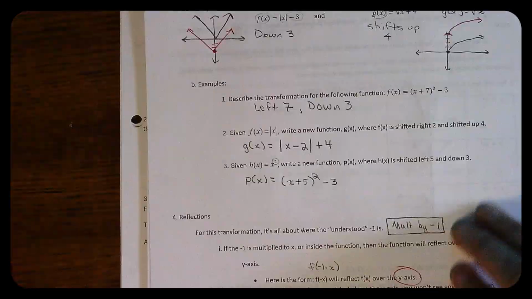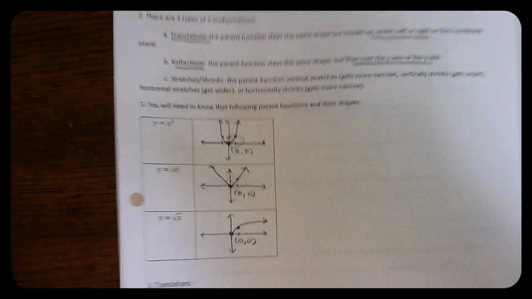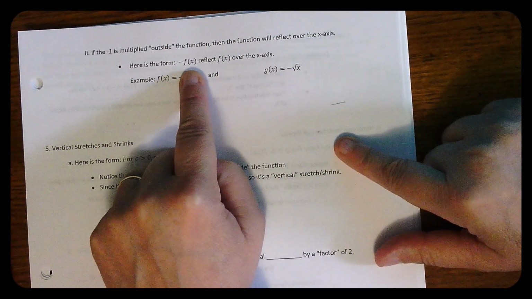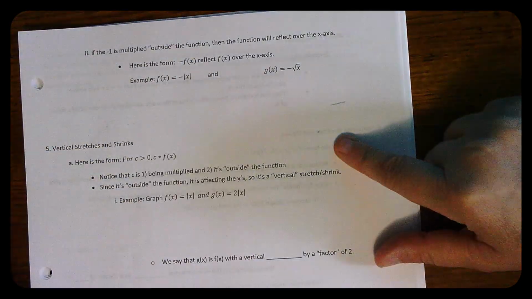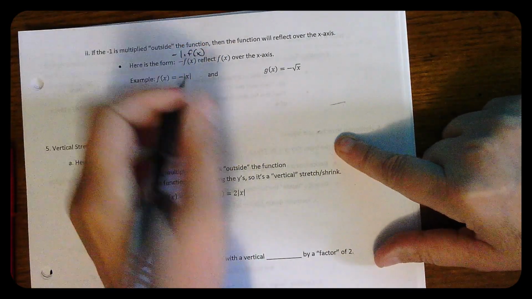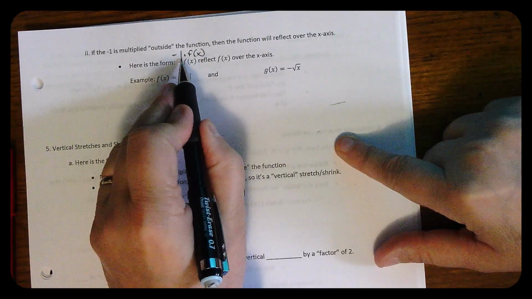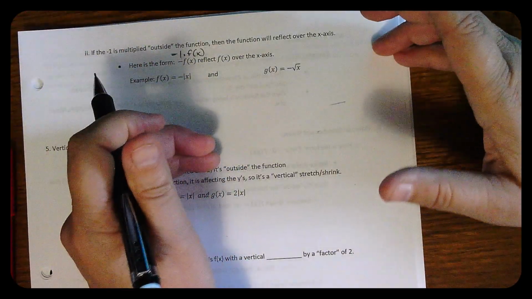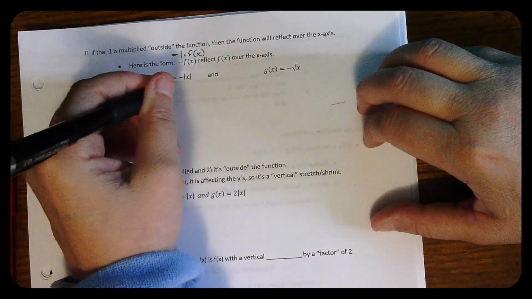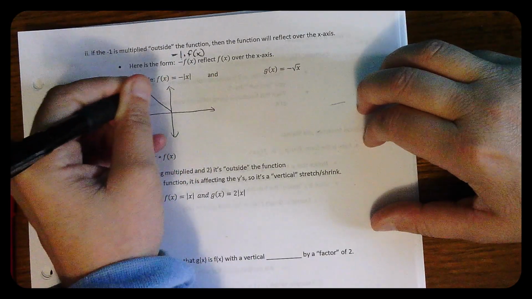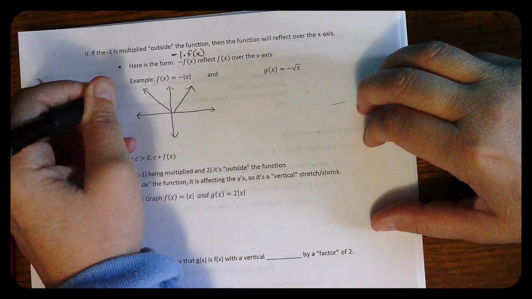All right. If the -1 is on the outside of the function, it would look like this: -1 times f of x. So it's not in there with the x, so it must be outside the function. That's with the y. That's affecting the y. Well, if it's affecting the y coordinates, it's going to flip over the x-axis. So we can see that with this absolute value of x, that's the parent function.